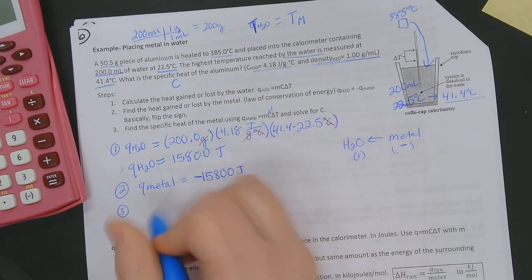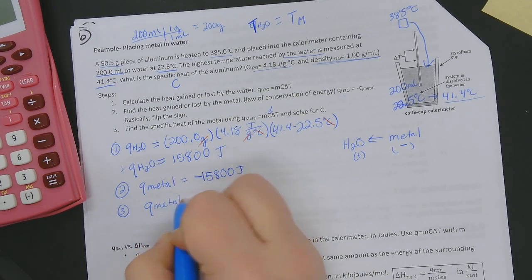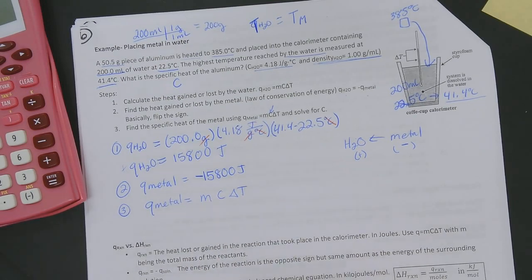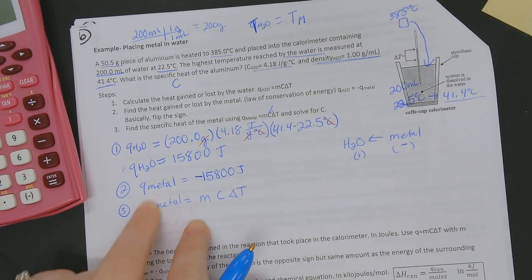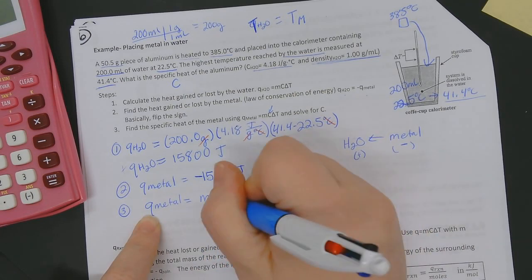So I'm going to first write down my equation, and then I'm going to rearrange it. Now, I've seen a lot of mistakes happening lately in our class with rearranging equations, okay? Focus really hard right here. We've got Q of a metal. That's just a Q, okay? That's just a label on Q. I've got M times C times the change in temperature.